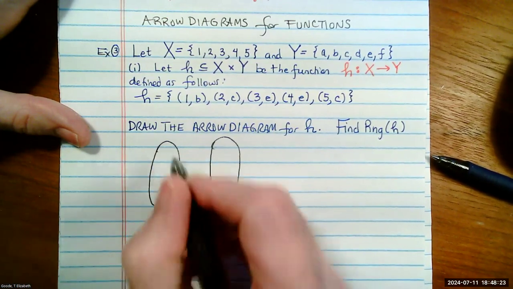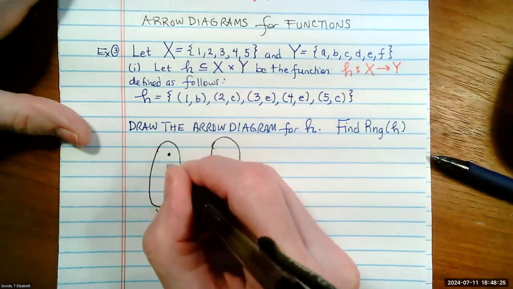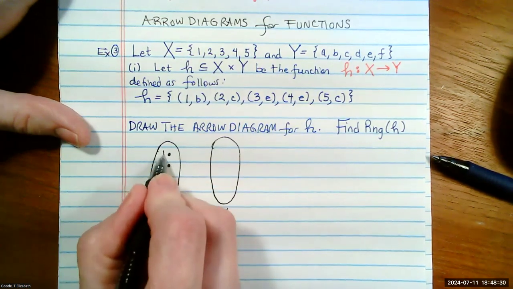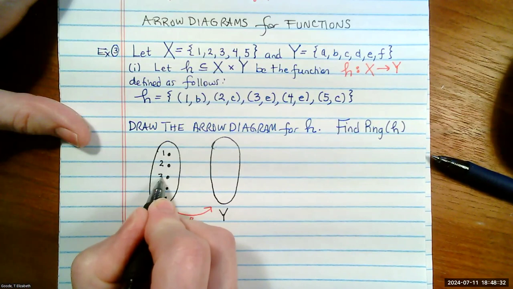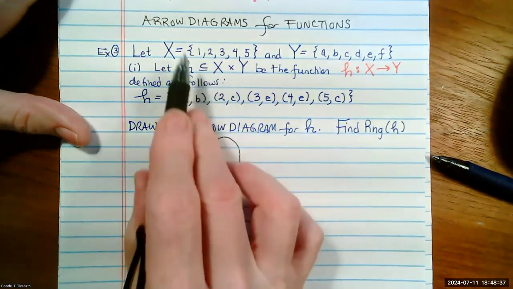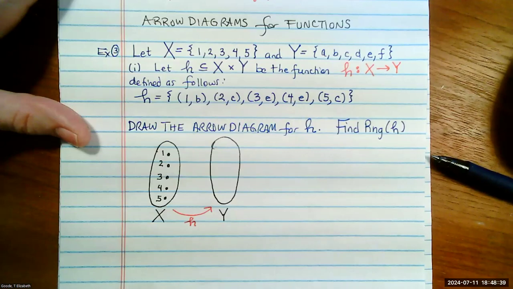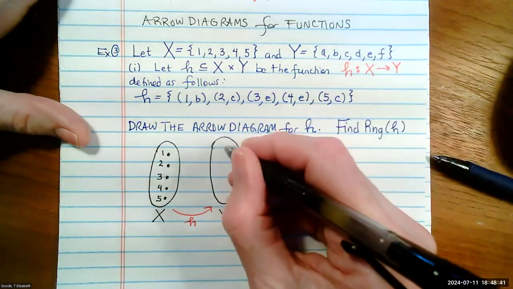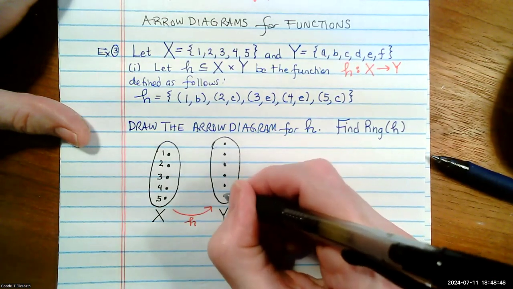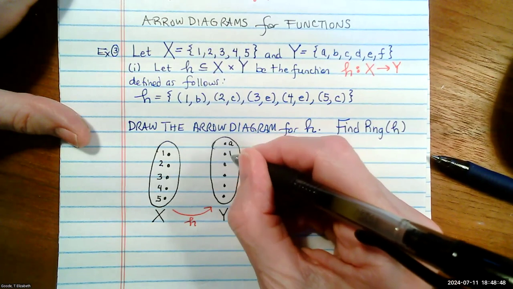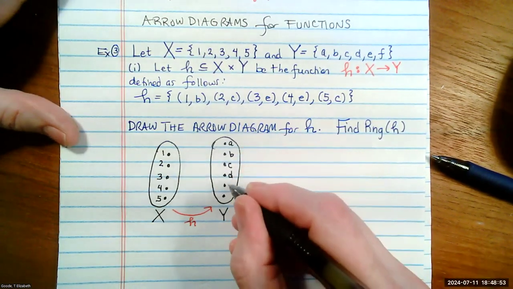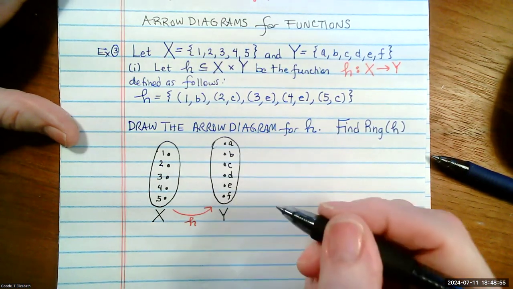I'm going to put the elements of X into this set X, and I'm going to separate them out so I can see, and I'm going to label on the left because I don't want my labels for my elements to get in the way of my arrows. So 1, 2, 3, 4, 5, those are the elements of the domain X. Now the codomain Y has a, b, c, d, e, and f in it, and I'm going to put its labels on the right of the points so that I'm out of my own way when I draw the arrows.